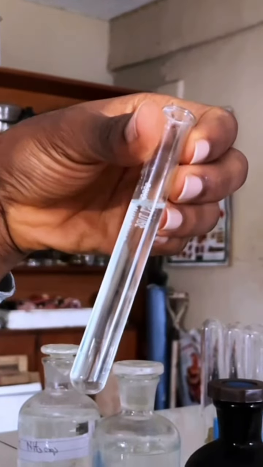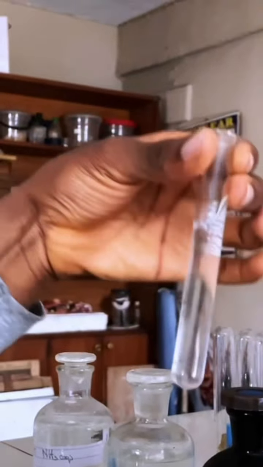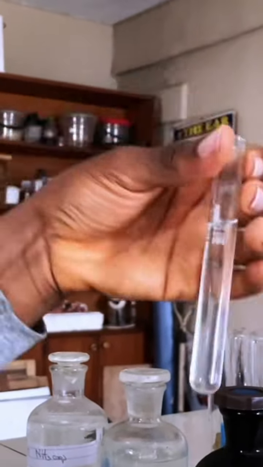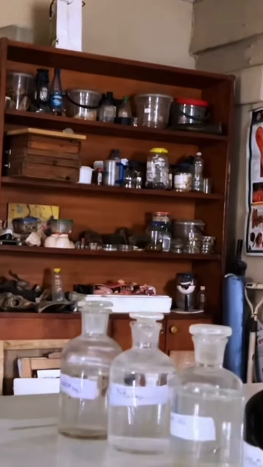So the inference would be that lead 2 ions or calcium ions are present, right? Because this is not a confirmatory test; it's a preliminary test to check for lead. This is if you are asked to put sodium hydroxide. So I'll still carry out this test using ammonia.